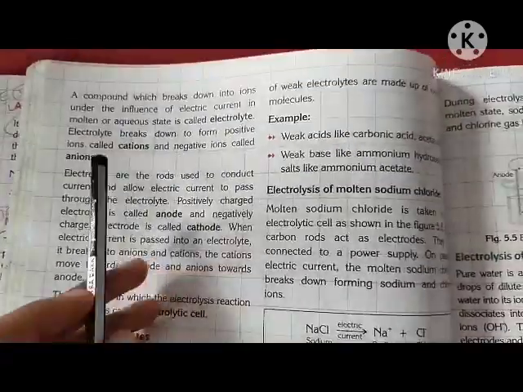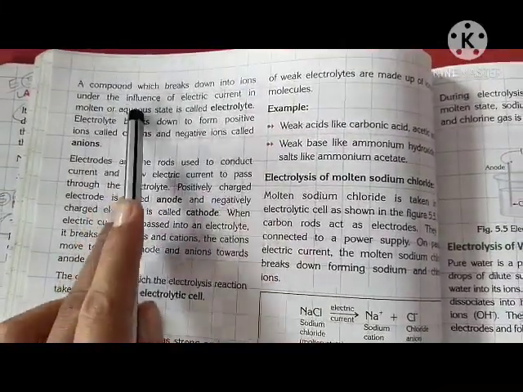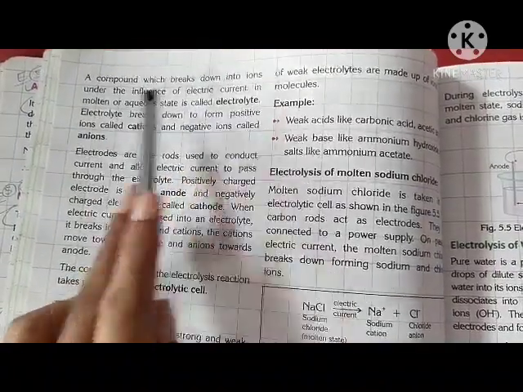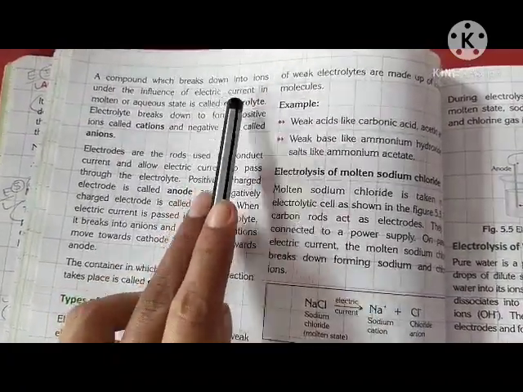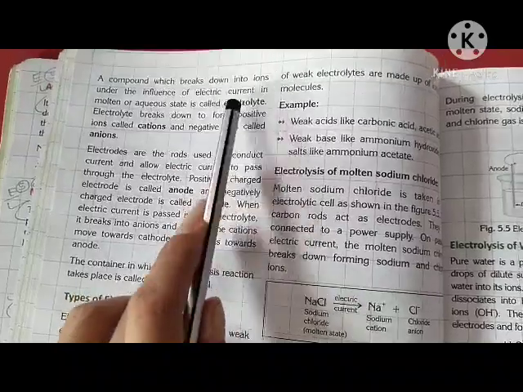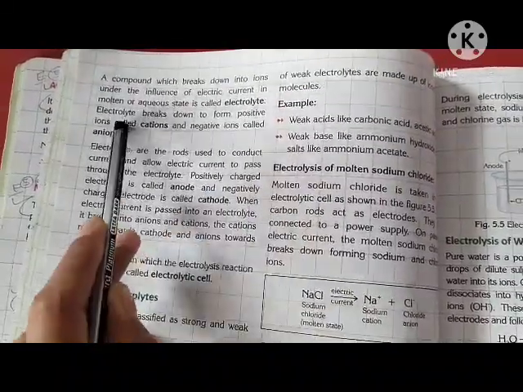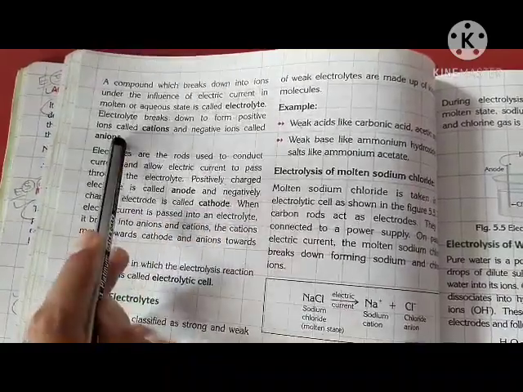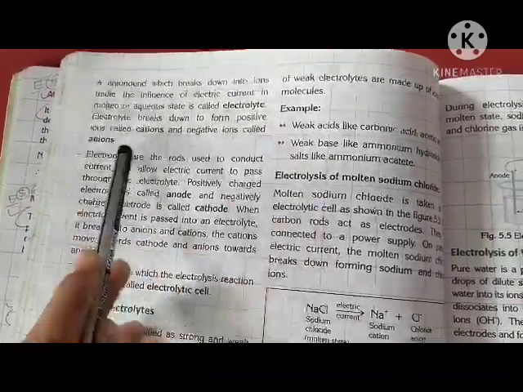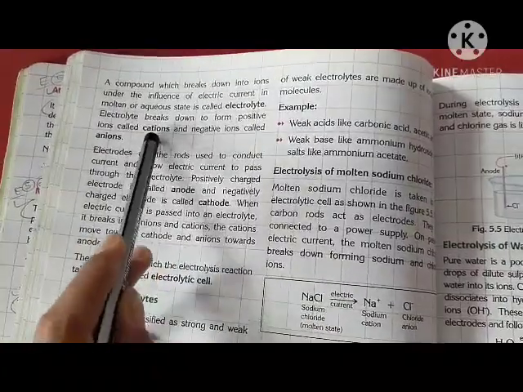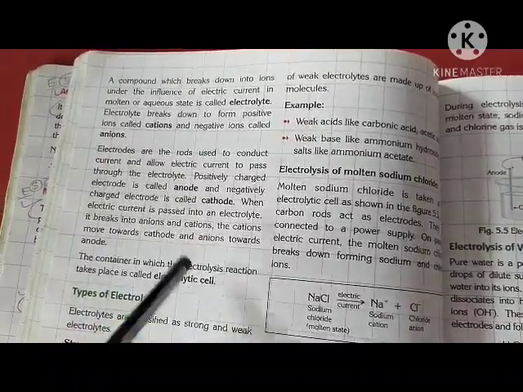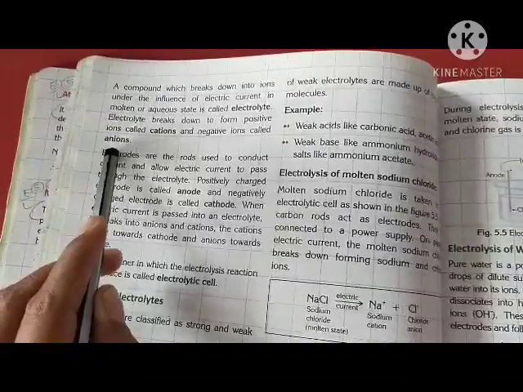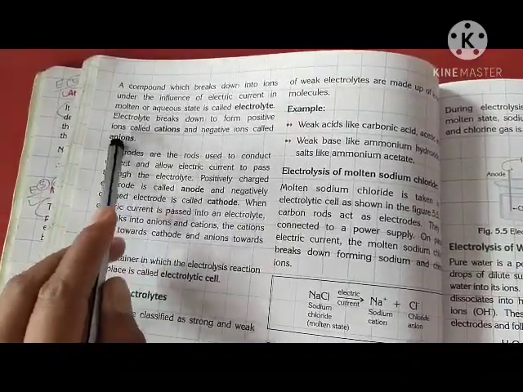Okay students, now here you can see a compound which breaks down into ions under the influence of electric current in molten or aqueous state is called an electrolyte. So the compound which we are going to break is known as the electrolyte. The electrolyte breaks down to form positive ions called cations and negative ions called anions. When the ions contain positive charge they are known as cations, and when they contain negative charge they are known as anions.